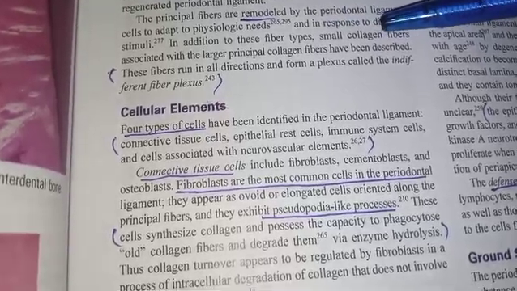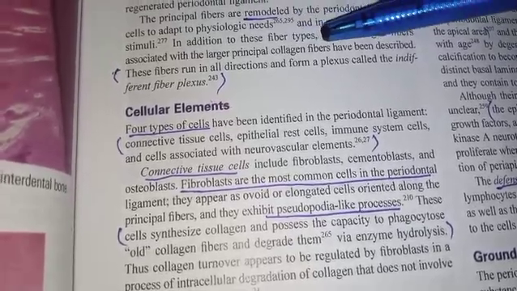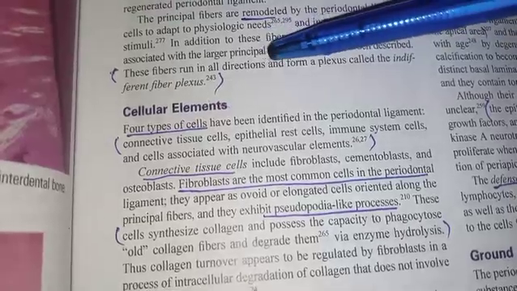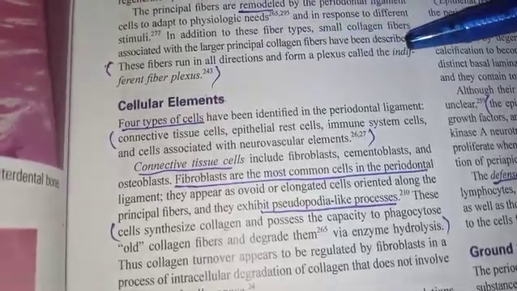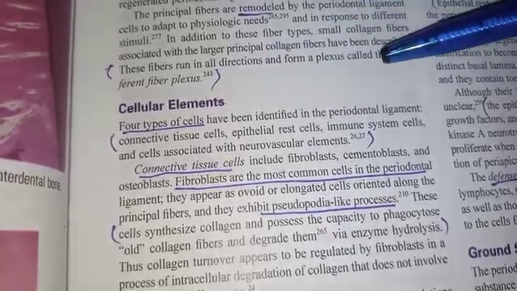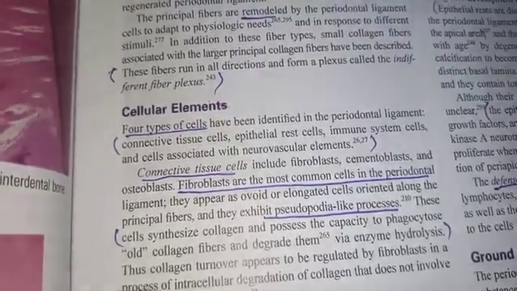In addition to these fibers, small collagen fibers associated with the larger collagen fibers have been described. With these they also have small fibers that run in all directions and form a plexus. They are called indifferent fiber plexuses. They are small fibers that are also present with these groups.